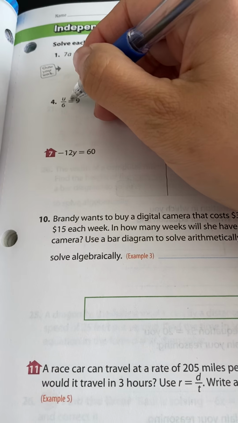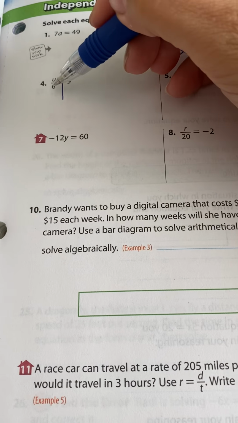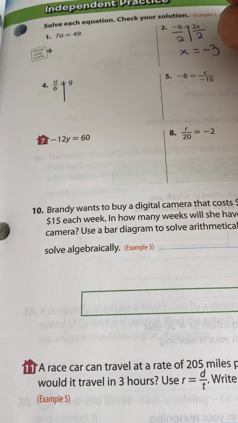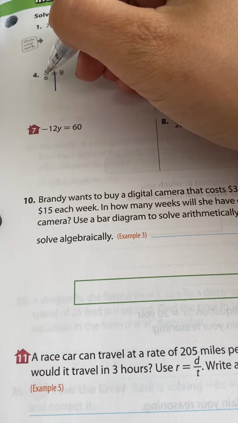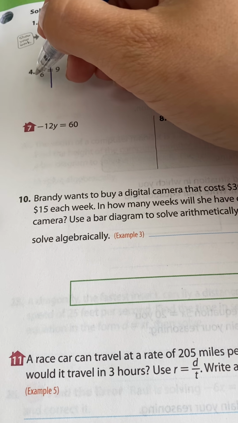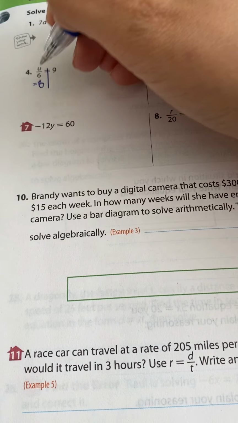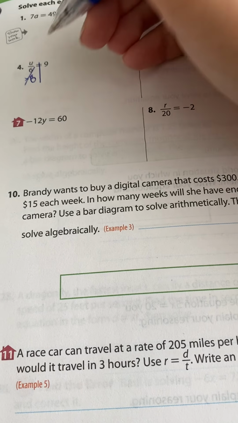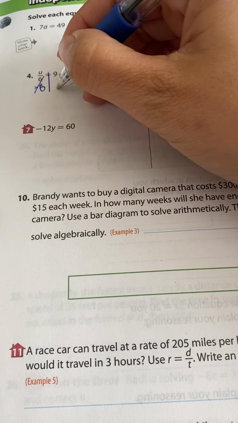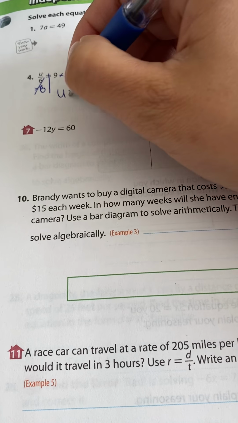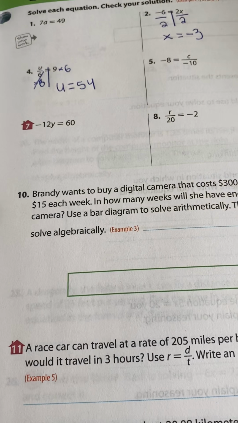Here, once again, we're drawing our line. Now, here we're dividing. The opposite of division is multiplication. So we're going to be multiplying both sides by 6. This cancels out. We'll multiply here by 6. So U equals 54.